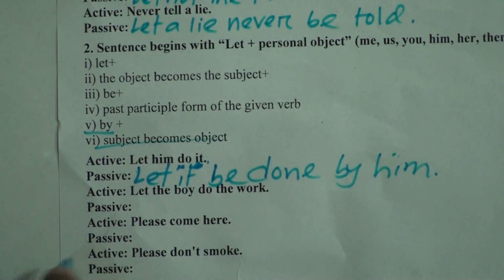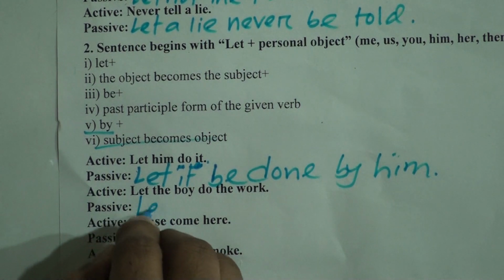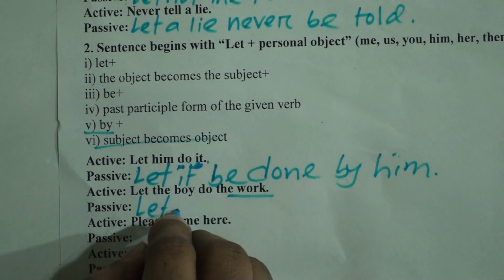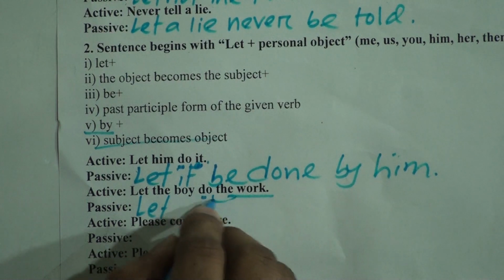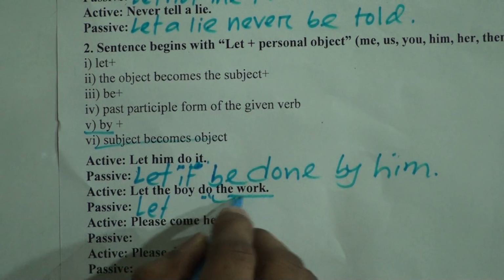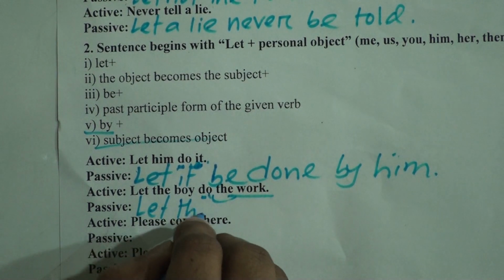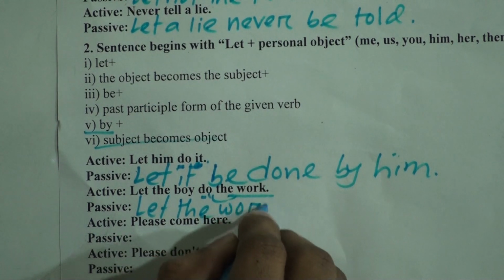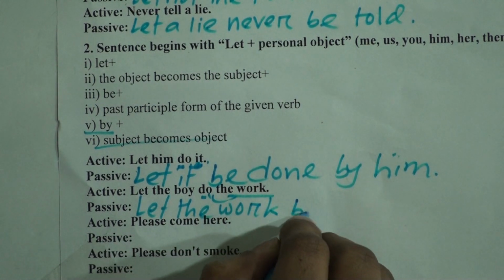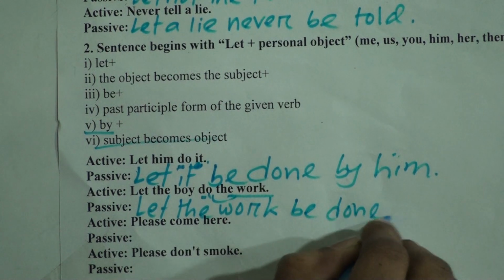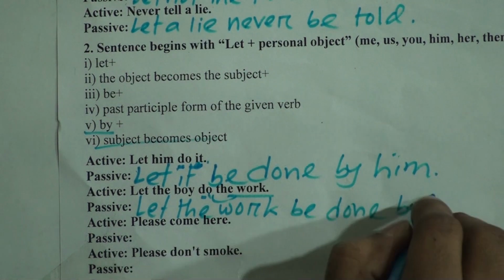Let the boy do the work. So let is given, we have to put let, then the work, the object, comes after the main verb. This is the object. So let the work be, past participle of the main verb, done by the boy.